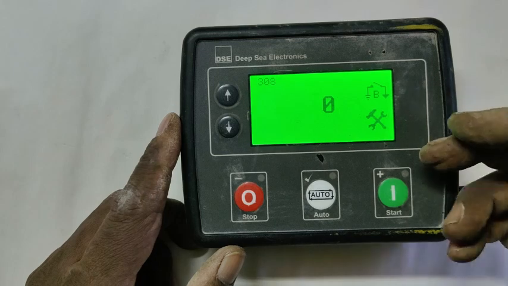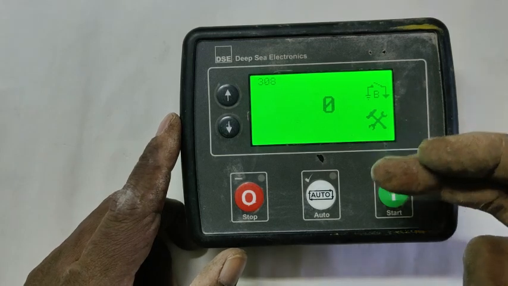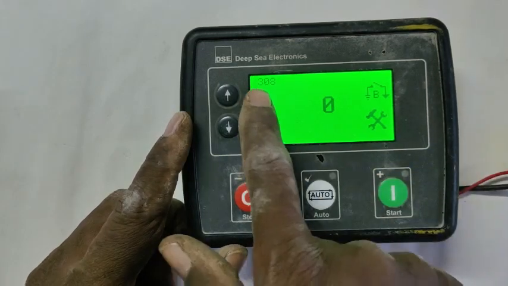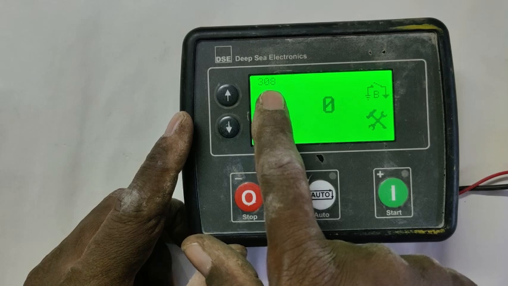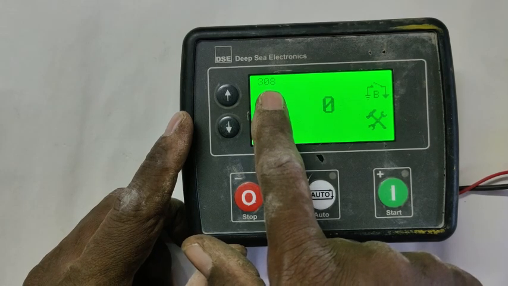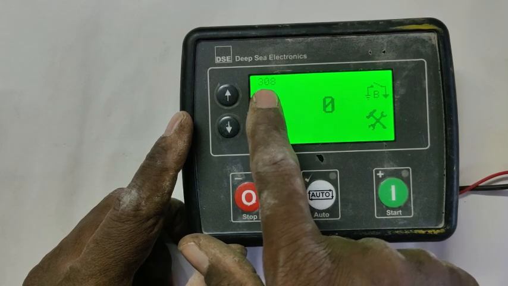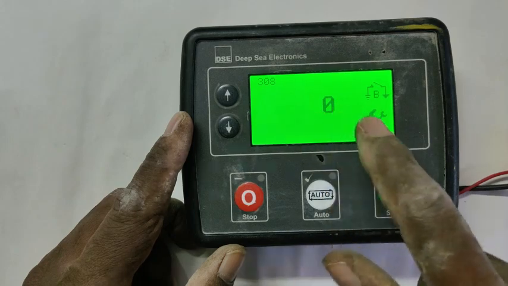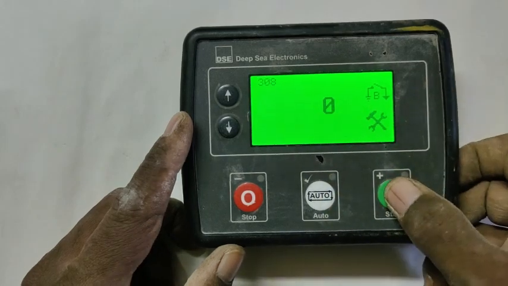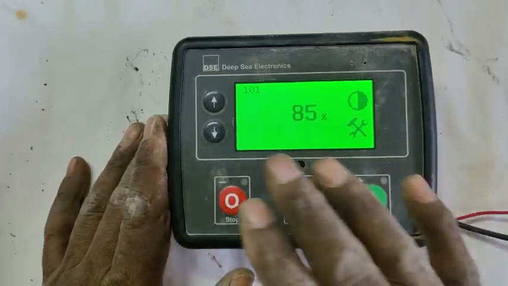Here you can configure according to your requirement, and the parameter value will be changed. Using the shop manual, you can check what is the meaning of this one, and how much value you can keep. So now, how can we change our parameters?